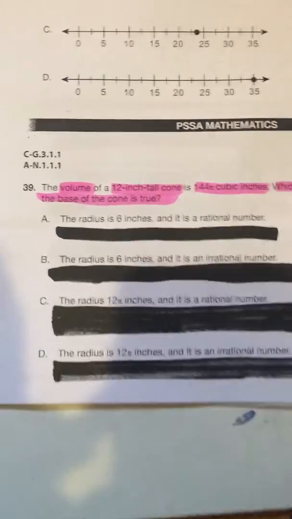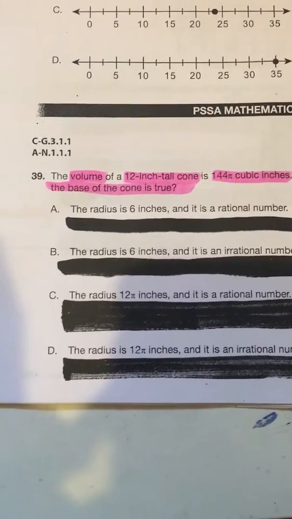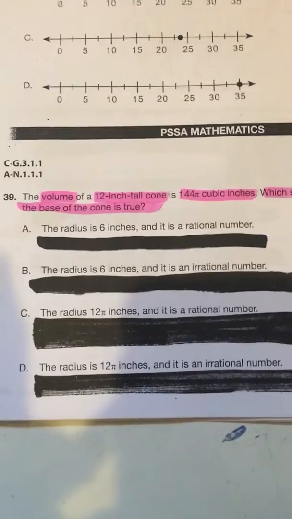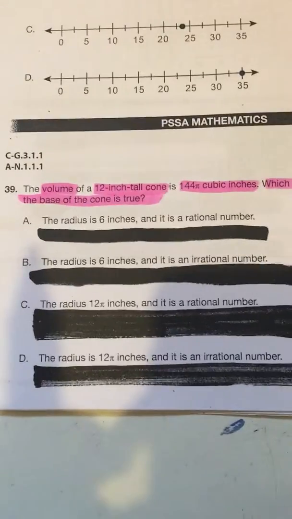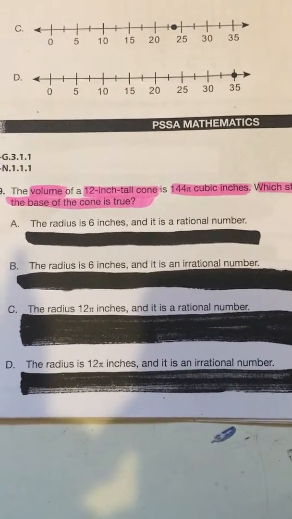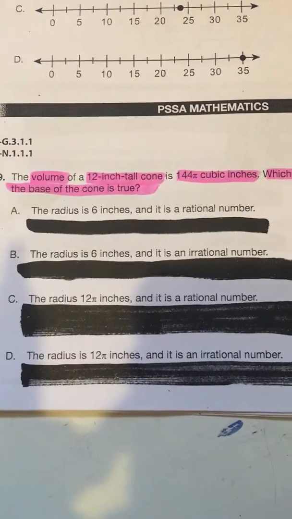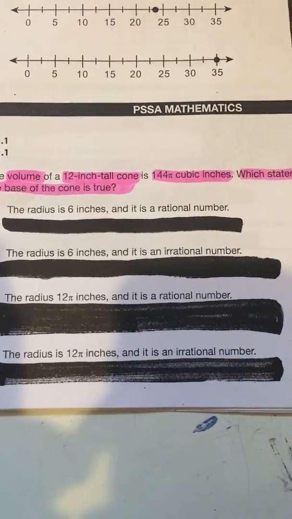All right, our next question that we have here is question number 39 in your packet. It says the volume of a 12-inch tall cone is 144 pi cubic inches. Which statement about the radius of the base of the cone is true? A, the radius is 6 inches and it is a rational number.